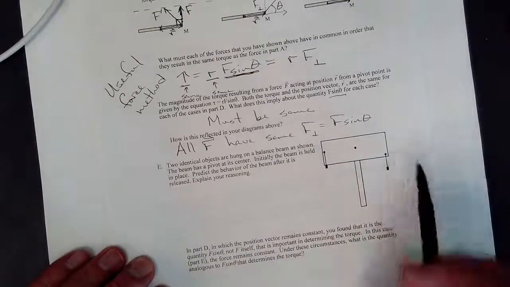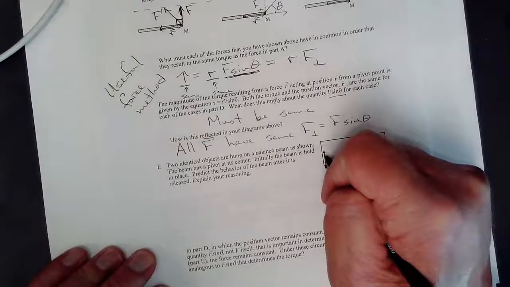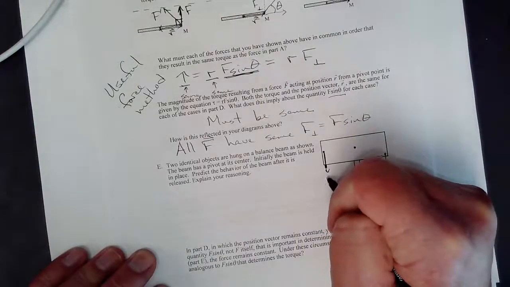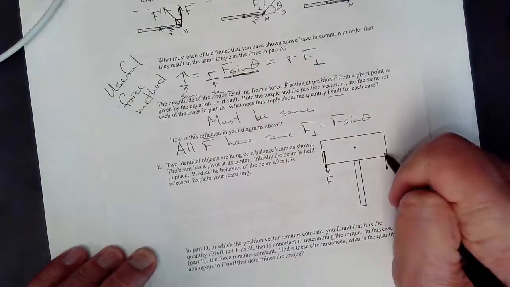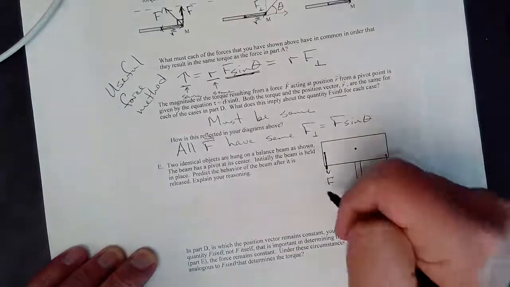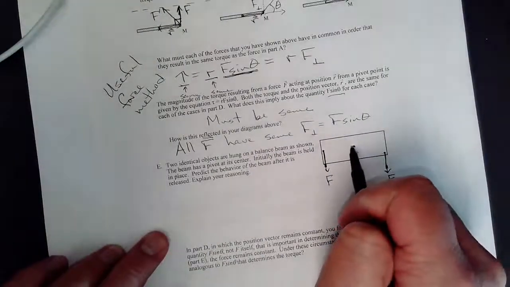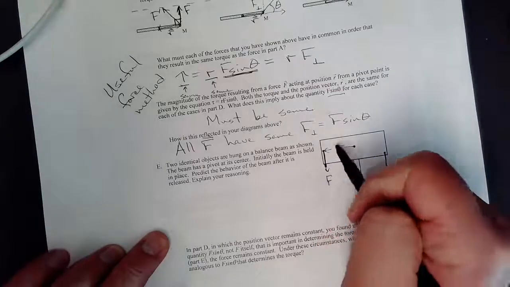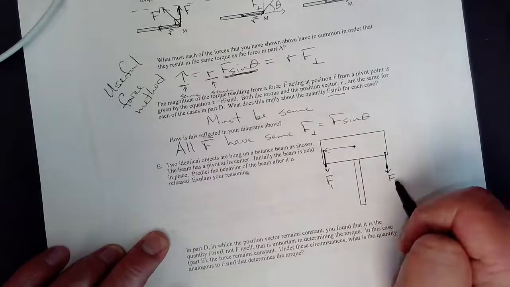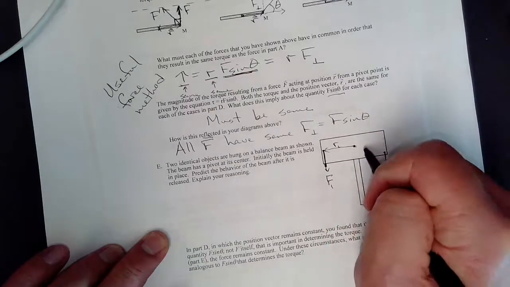Now, in this case, the force exerted is going to be the same. It's going to be equal to the weight of that object. But the position vectors, we'll call this F1 and this F2, and this we'll call R1, and this we'll call R2.